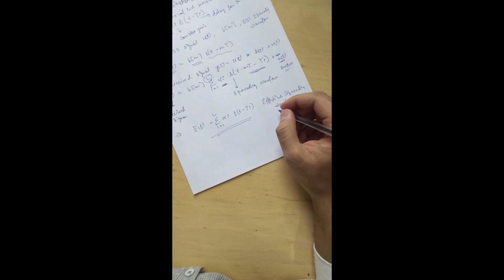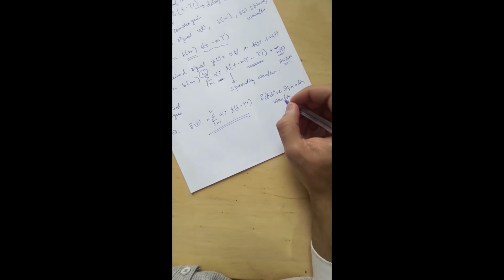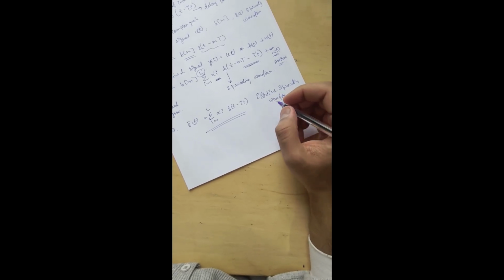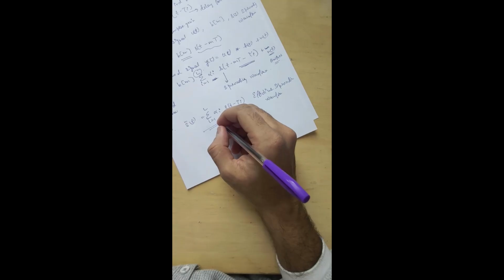This is actually the actual shape the receiver would see after the channel has distorted our signal.